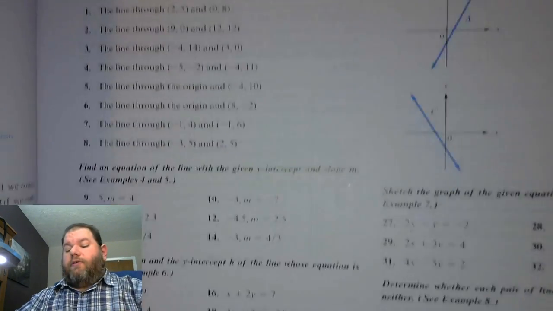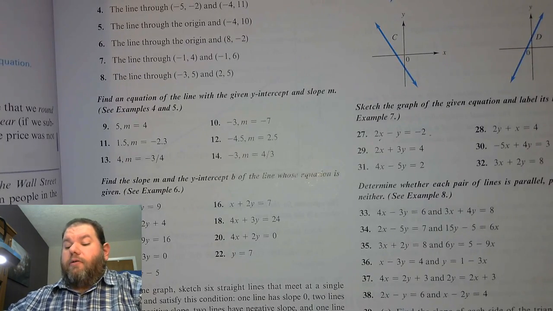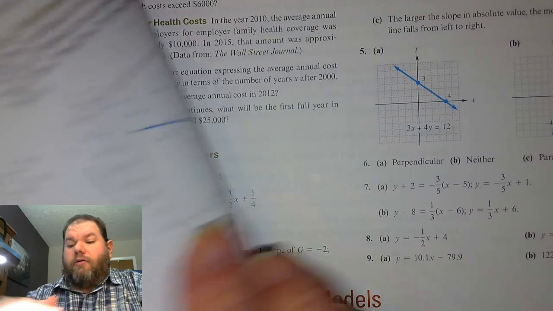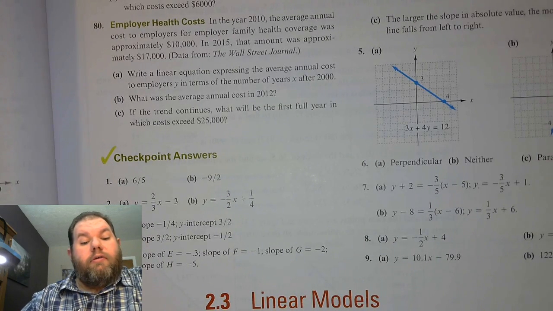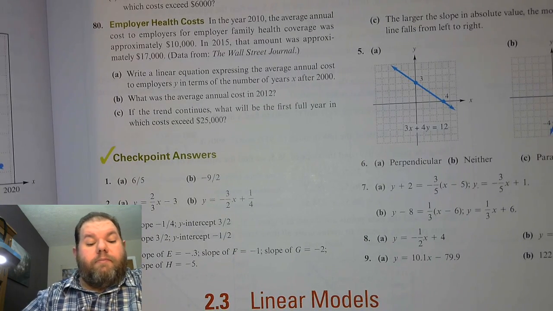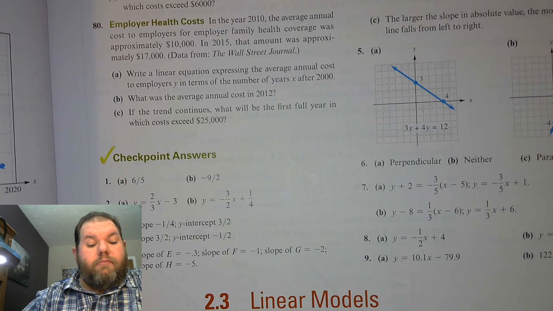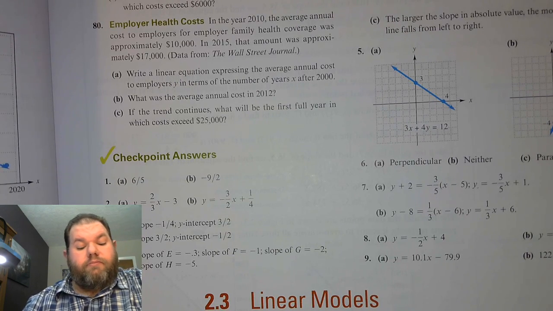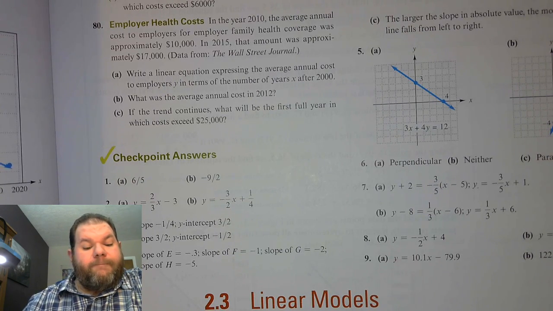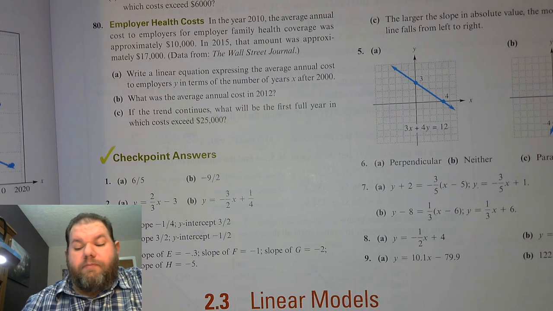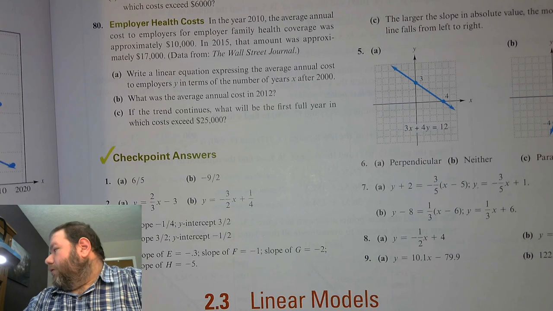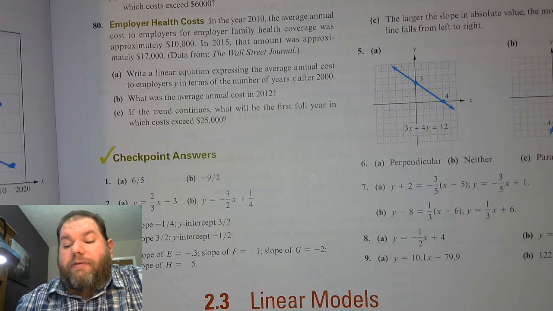Let me make sure I'm not missing anything from section 2, first of all. I should probably do at least one of these applications, I think.